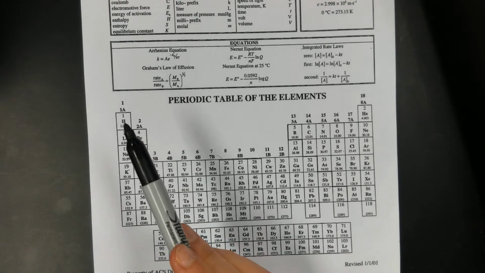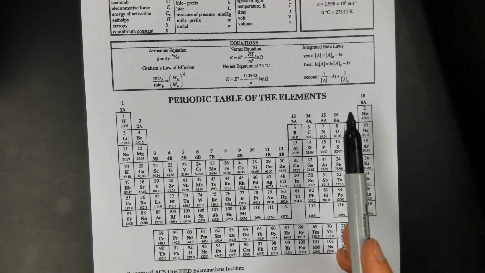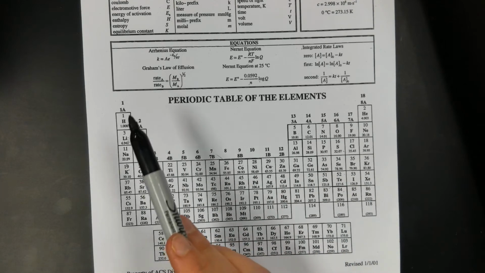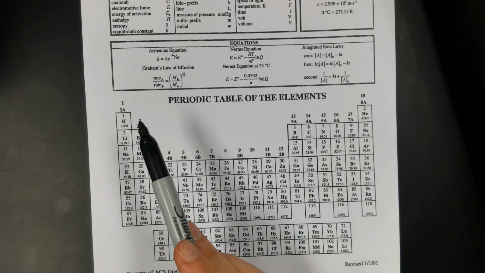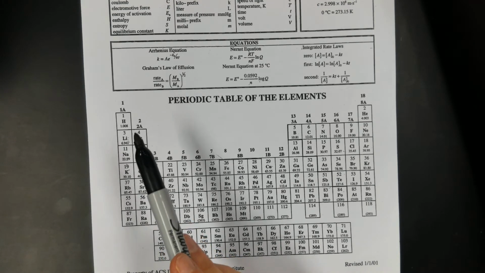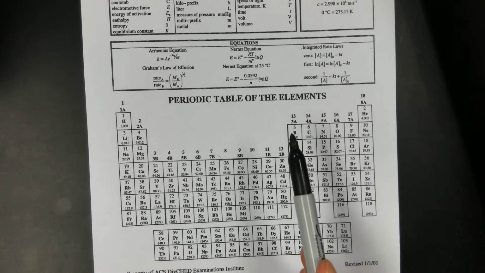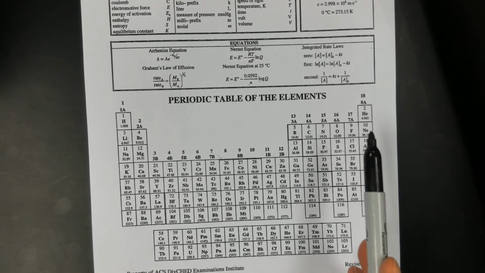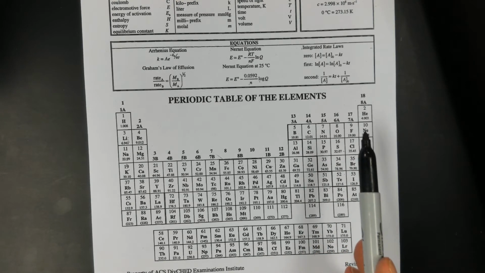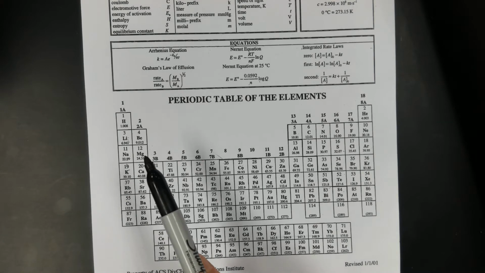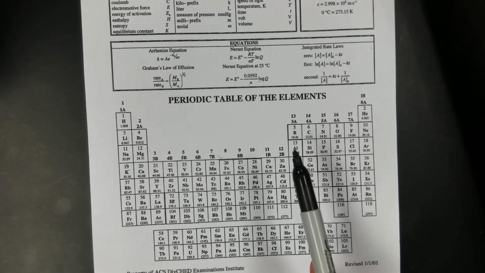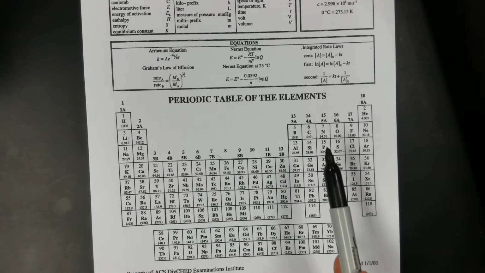You can write this along with me and then I'll catch up. It has an electron configuration of 1s2, 2s2, 2p6, 3s2, 3p6.